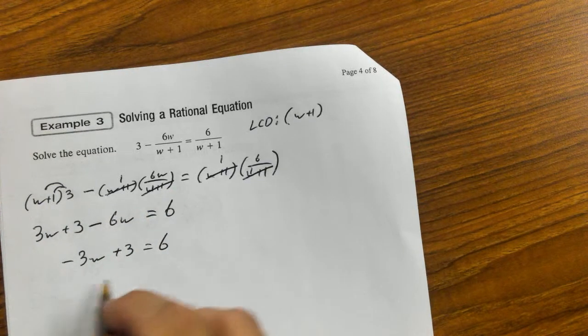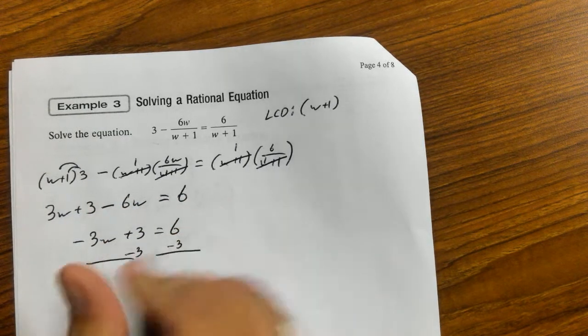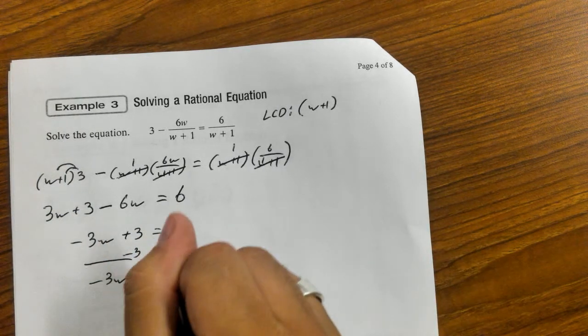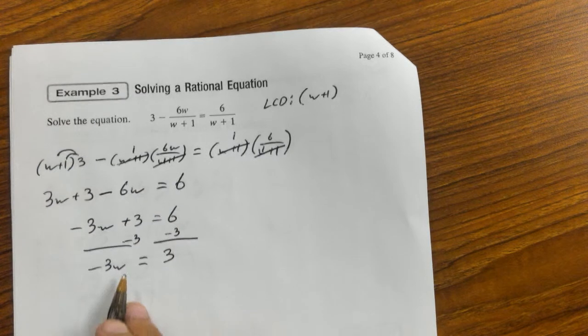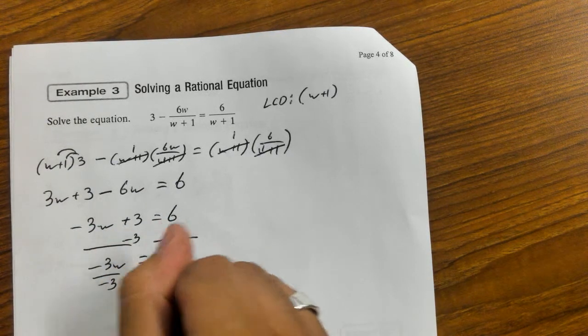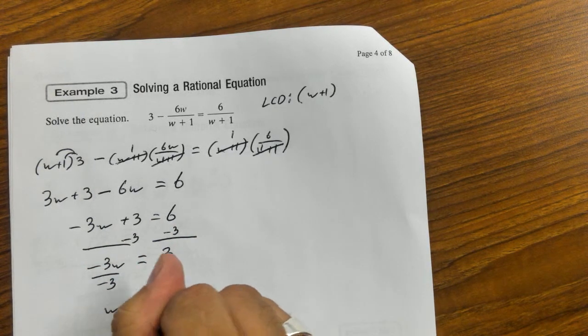I'm going to go ahead and subtract 3 from both sides. Minus 3 from both sides of the equation. I get negative 3w equals 6 minus 3 is 3. Divide both sides by negative 3 to get w by itself. And we get w equals negative 1.